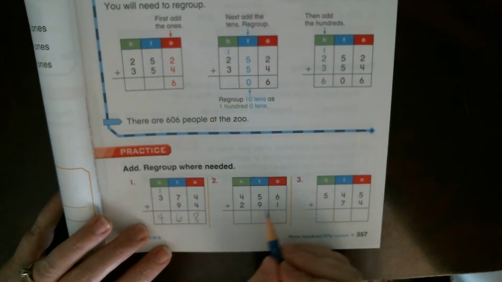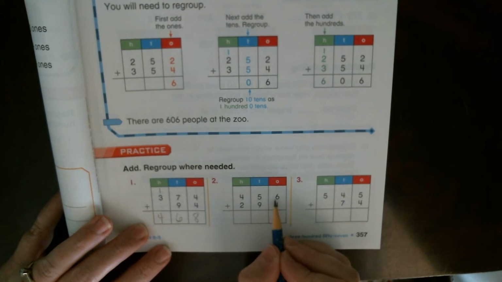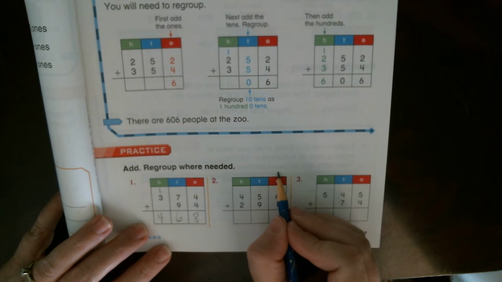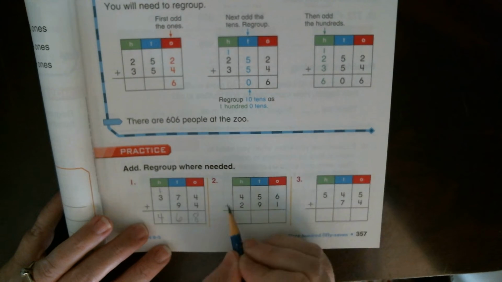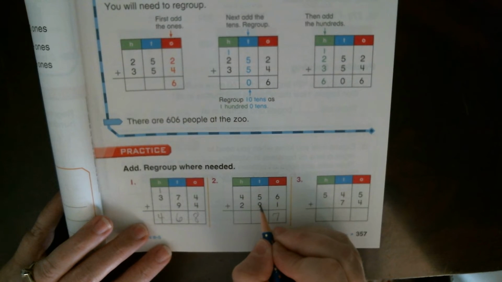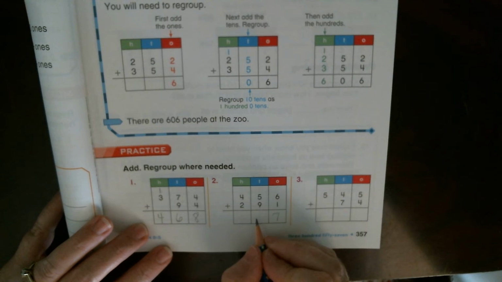All right, let's do another one together. 456 plus 291. Start in your ones place. 6 plus 1 is 7. Move to my tens place. 9 plus 5, I know 10 and 5 is 15. 1 less is 14. So I put my 4 tens down here.